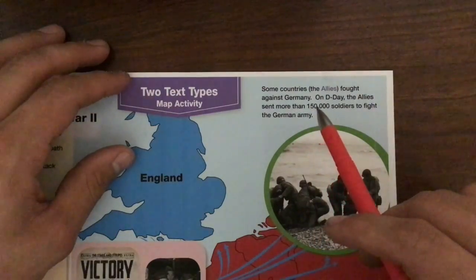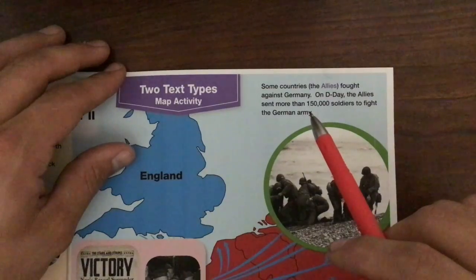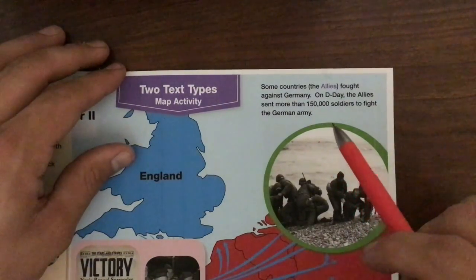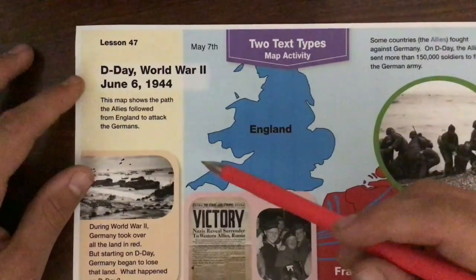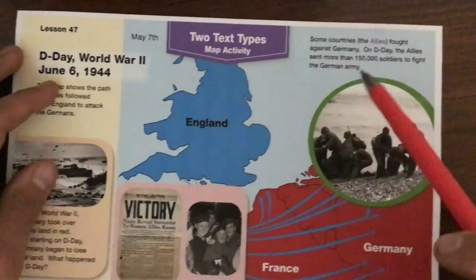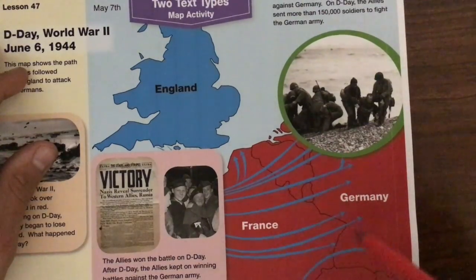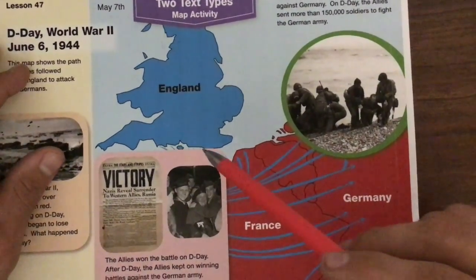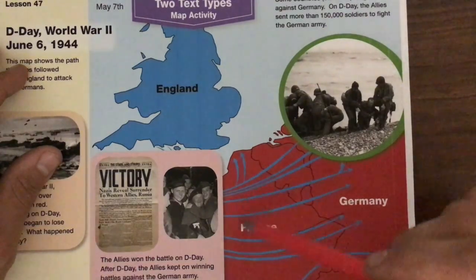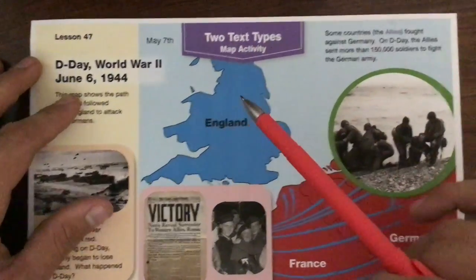Some countries, the Allies, fought against Germany on D-Day. The Allies sent more than 150,000 soldiers to fight the German army. Look at that, lots of information we get here. We get that the Allies sent 150,000 soldiers over to the red part, France and Germany, that Germany had taken over. And they dug in and they took back the land that Germany had taken over. Okay, those are my main takeaways from this. So that's one text.